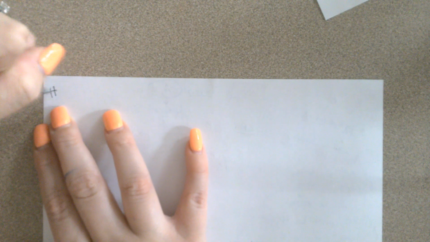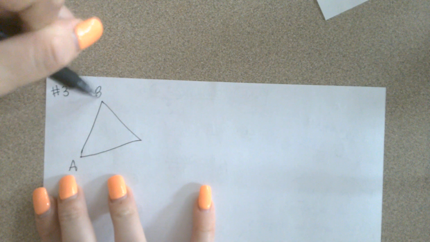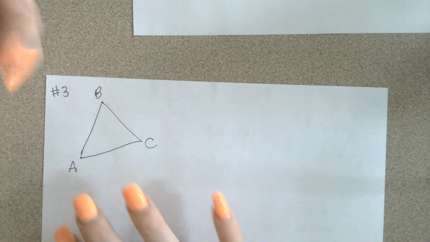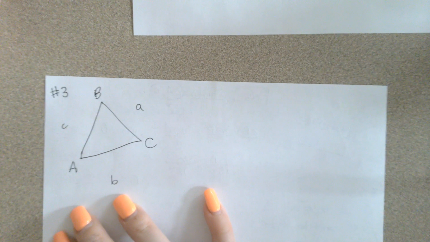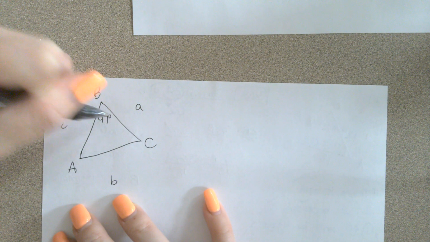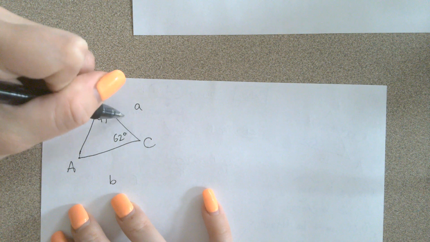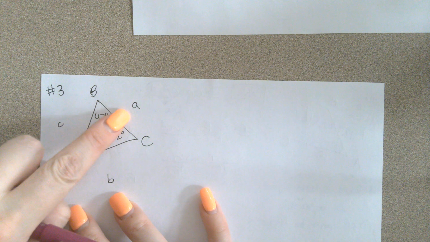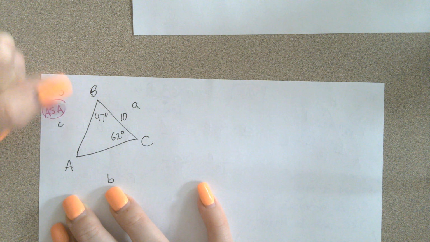Moving on, number 3. A, B, C. Let me do the sides real quick, A, B, C. Number 3, angle B is 47 degrees. Angle C is 62 degrees, and side A is 10. Classify: we have 2 angles with a side in between. This is angle, side, angle.